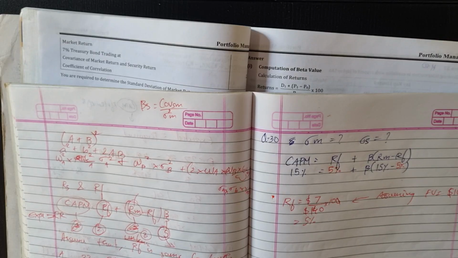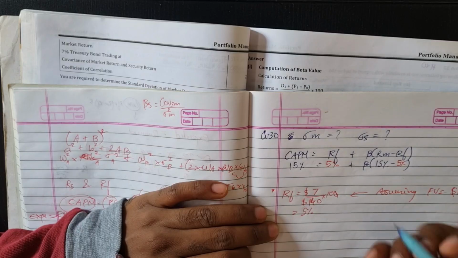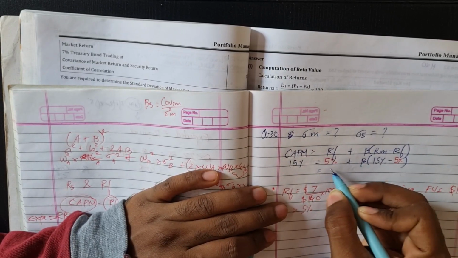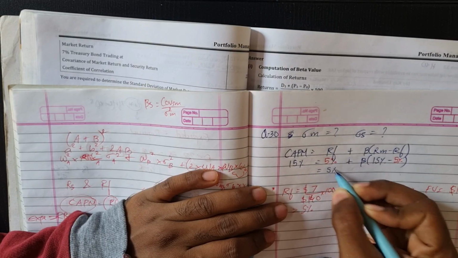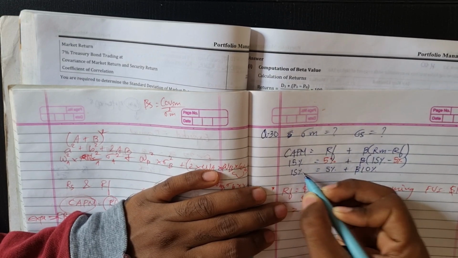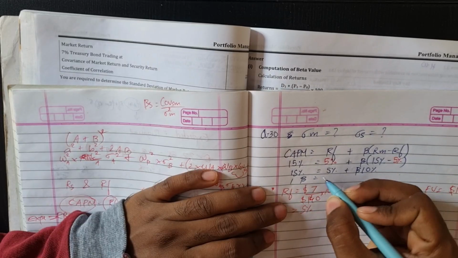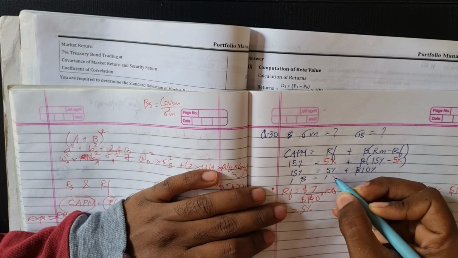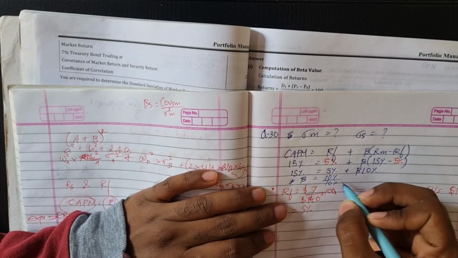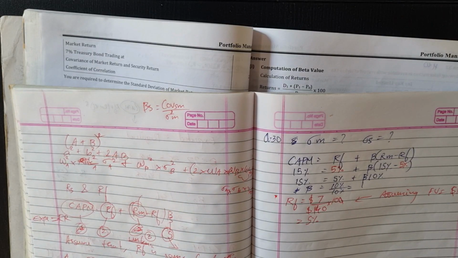Now if we solve the equation, we can get beta. 5% plus beta times 10% is equal to 15%. So beta is equal to (15 minus 5), 10%, divided by 10%, that is equal to 1. So our beta is 1.